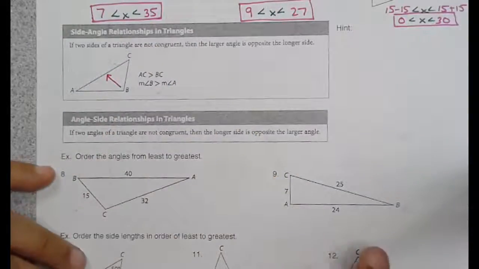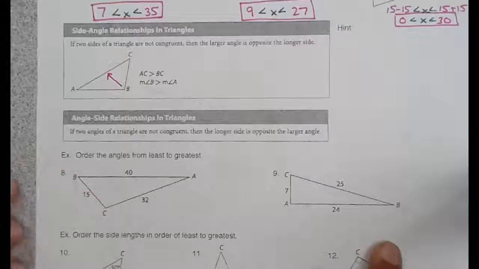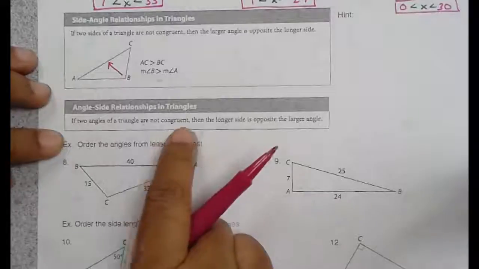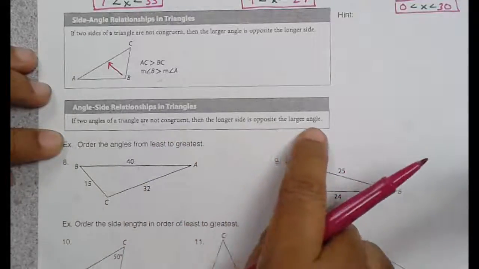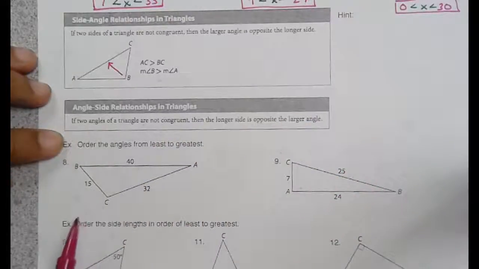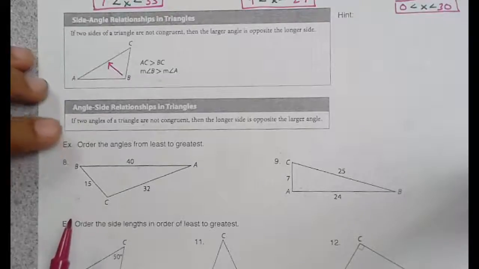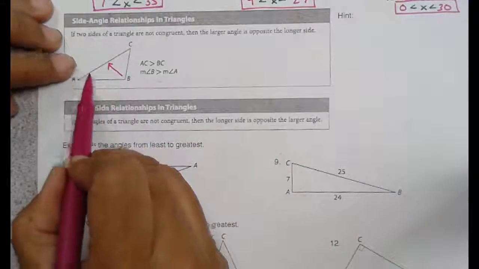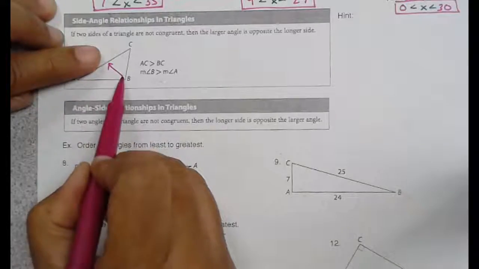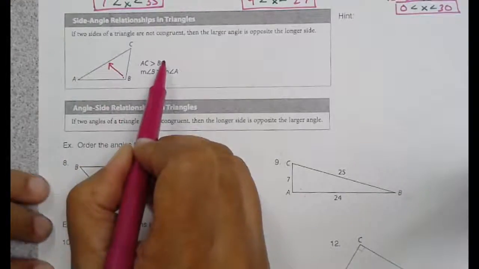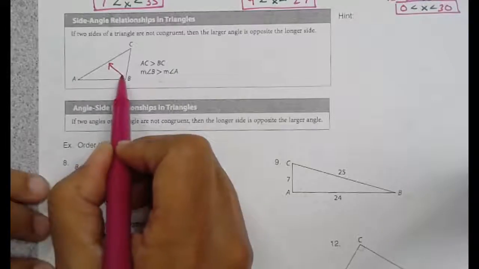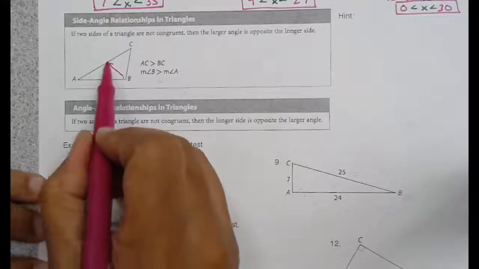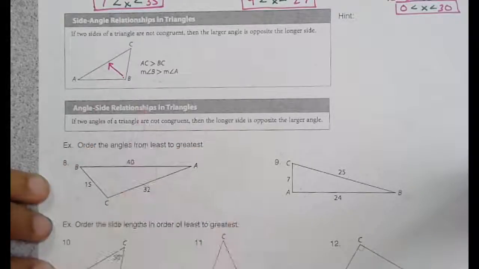Okay? So what we're going to do is take a look. If two angles of a triangle are not congruent, then the longer side is opposite the larger angle. So this says if the two angles are not equal, the longer side, here this is the longest side, is opposite the largest angle. So it's kind of backwards of this one. This is the largest angle opposite the longest side. This one says the longer side is opposite the largest angle.